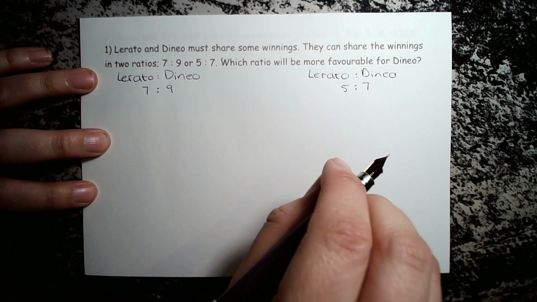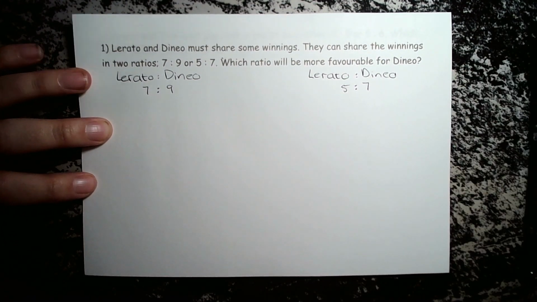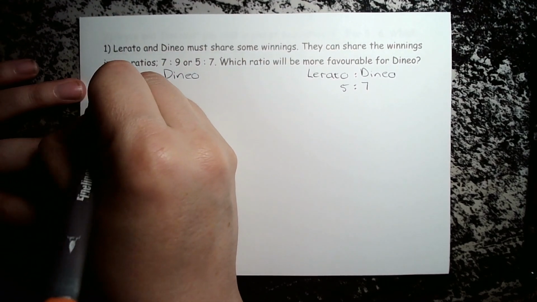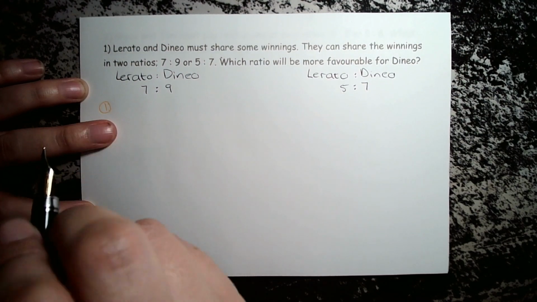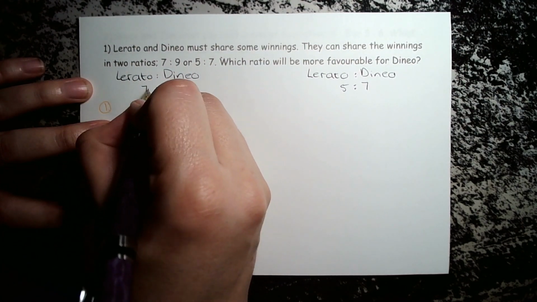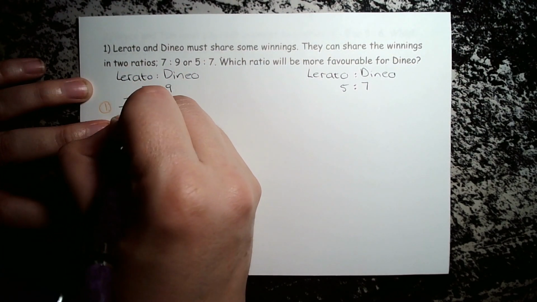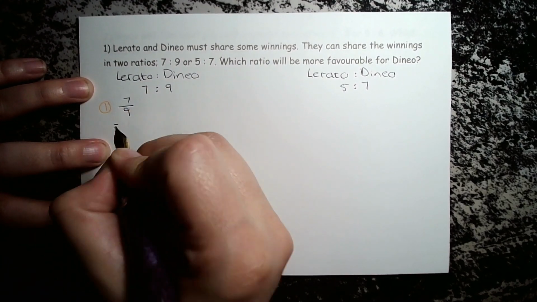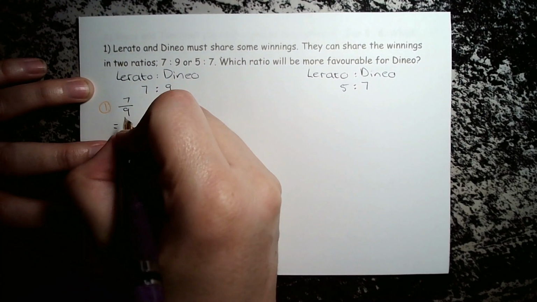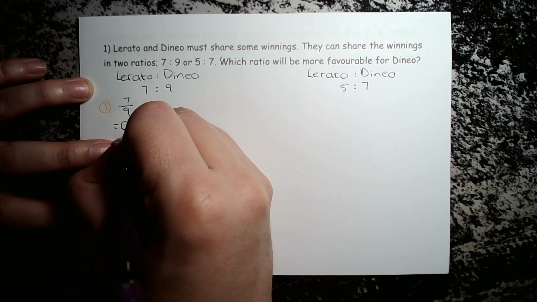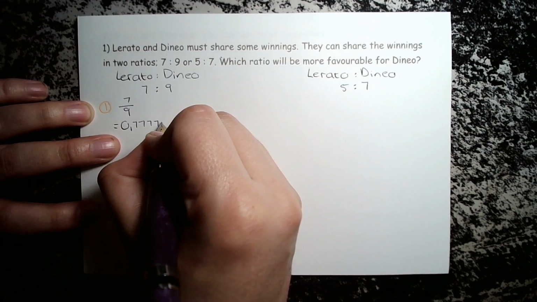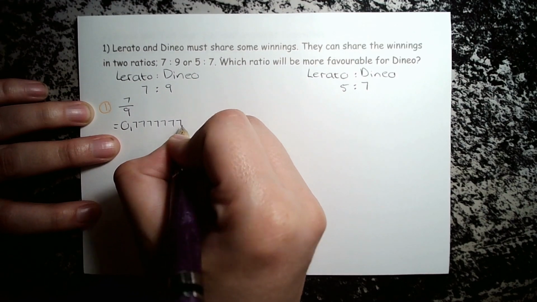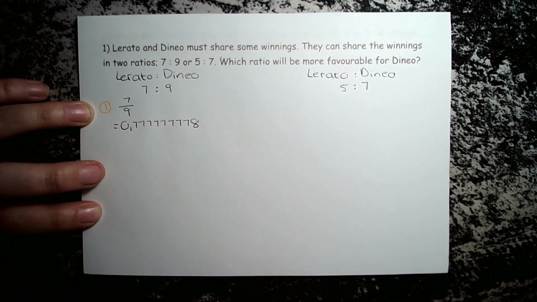So our first option, or step 1 for our first option, is to take this and convert it into a common fraction and then a decimal fraction. So we take A over B, 7 over 9, put that into our calculator to make it easy, and we get 0,7777777778 on the calculator screen.